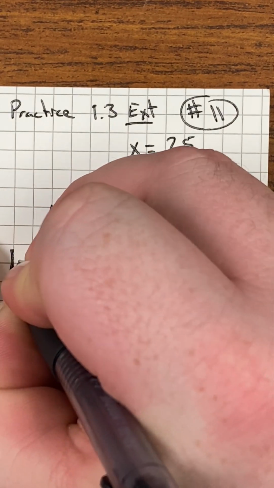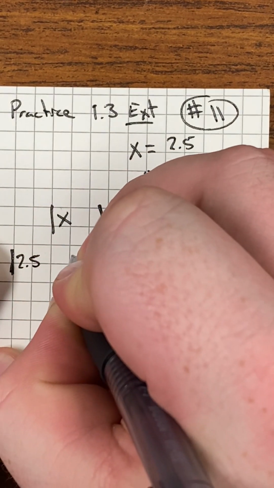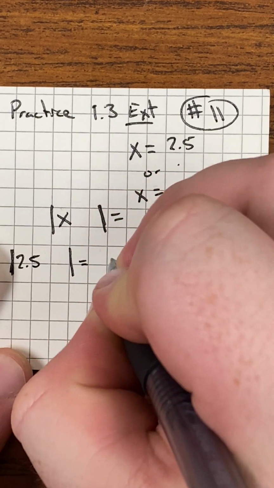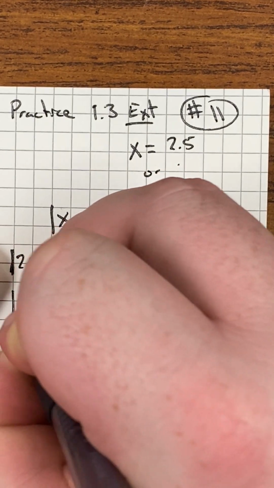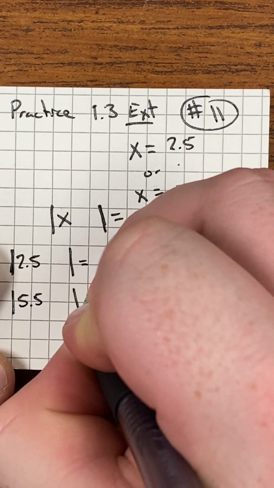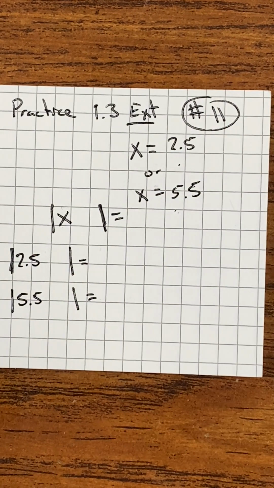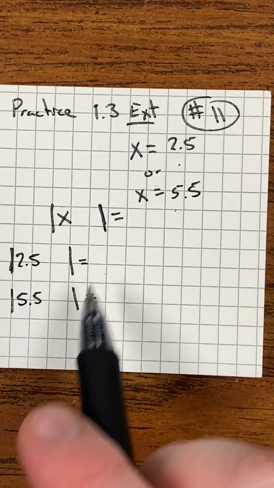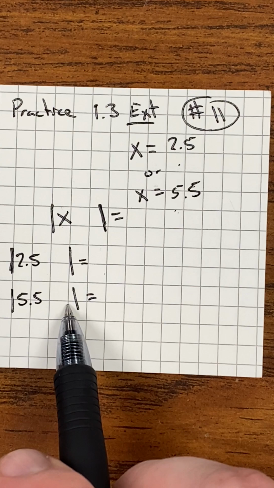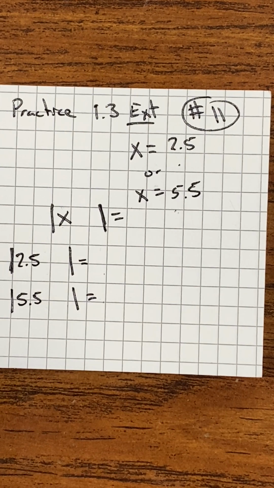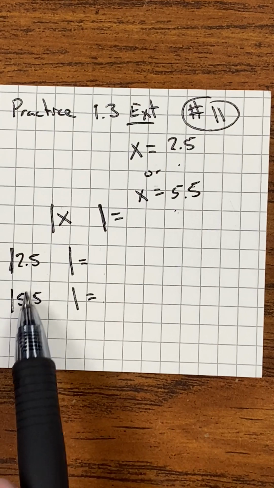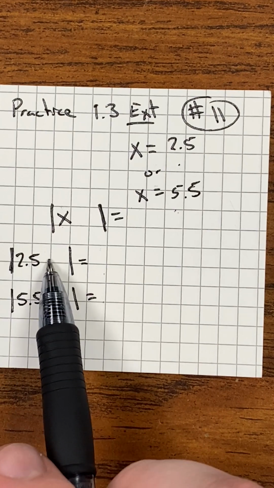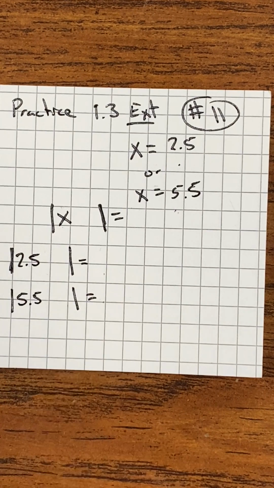So I know that I need 2.5 and 5.5. So I need to do something to 2.5 that when I take the absolute value I get the same answer as when I do the same thing to 5.5. I get the same answer. So first let's talk about the operation. If we add something, let's think logically. Is there any number I could add to both of these that would give me the same absolute value?